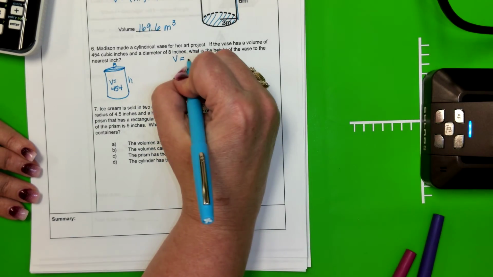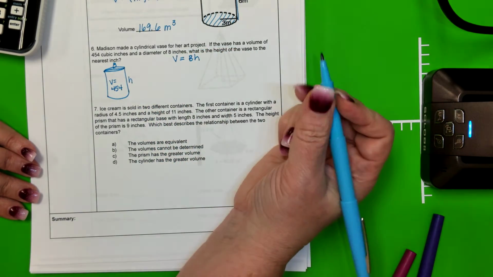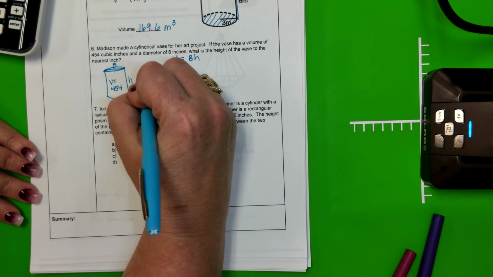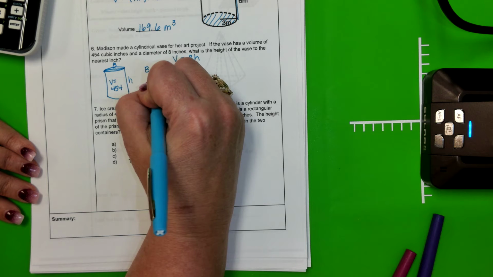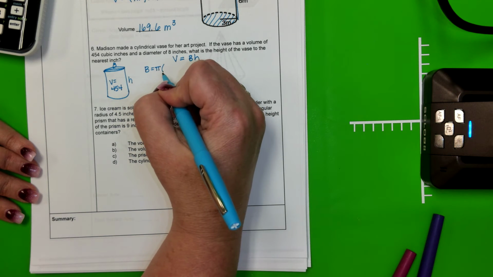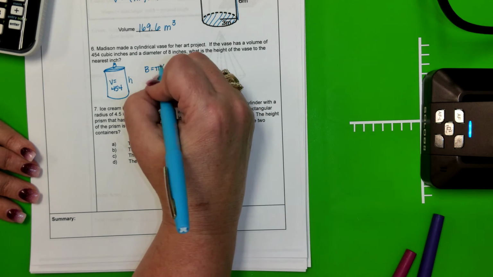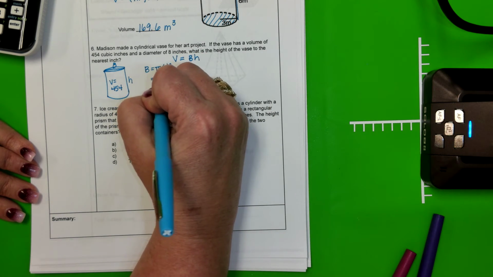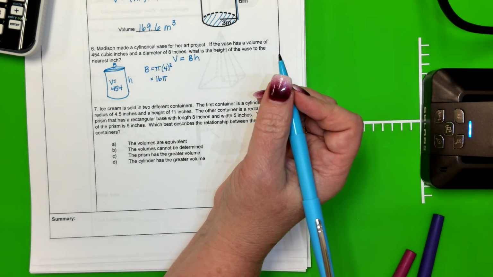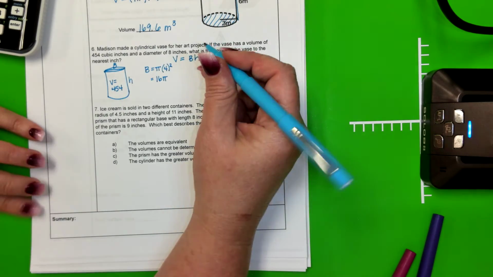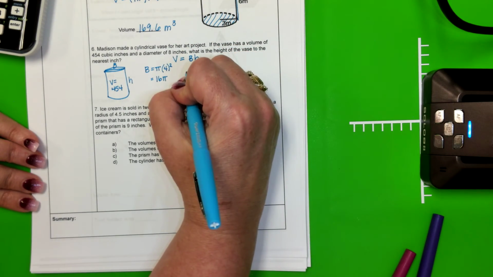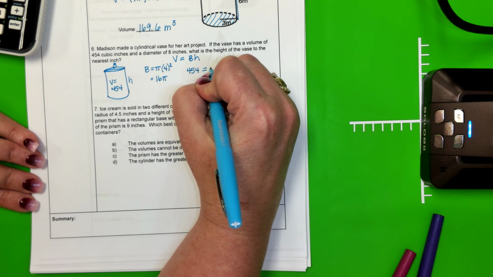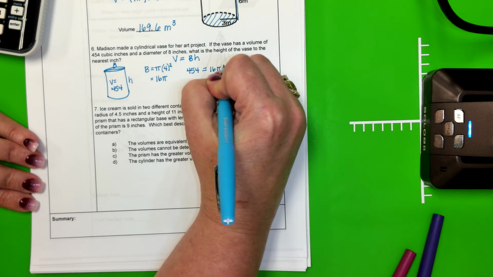All right, so let's go back and look. Volume is the area of the base times the height. So let's get the area of the base. The area of the base is a circle, so pi times radius squared. Well, the diameter is 8, so the radius has to be 4. I'm going to be lazy again and just write 16 pi instead of all those decimals. So the volume is 454. That equals the area of the base times the height.